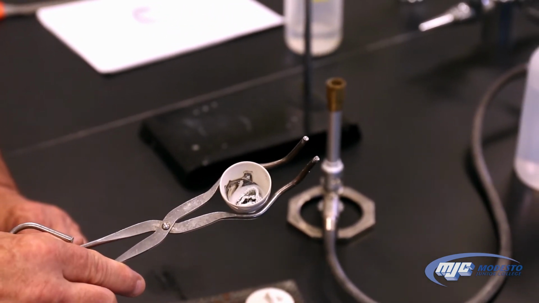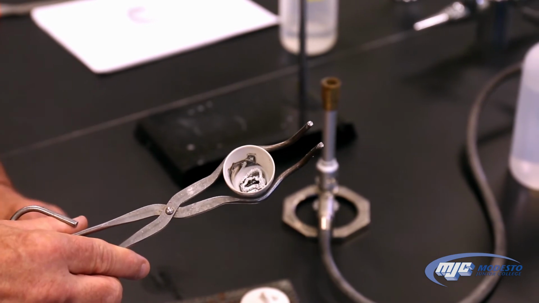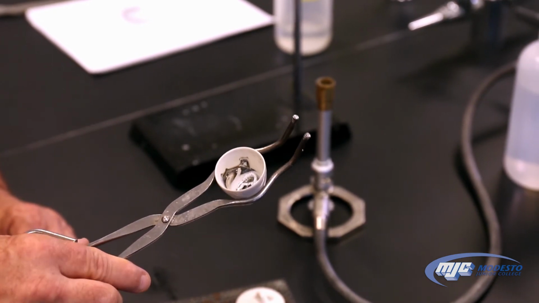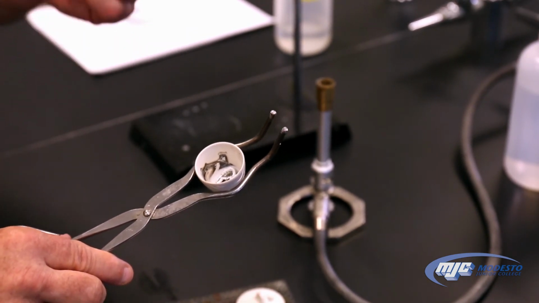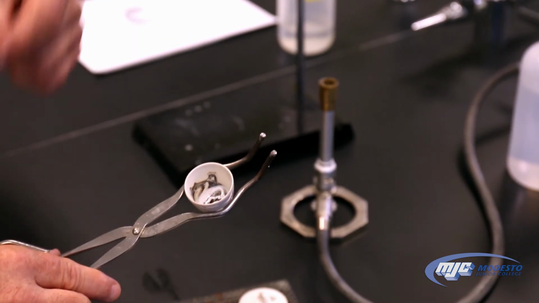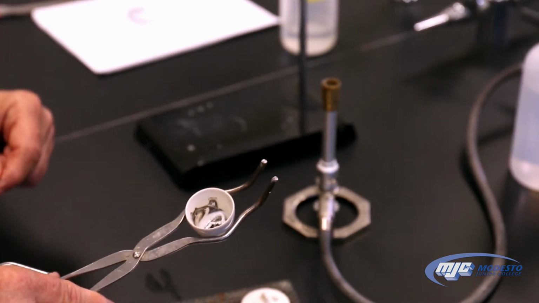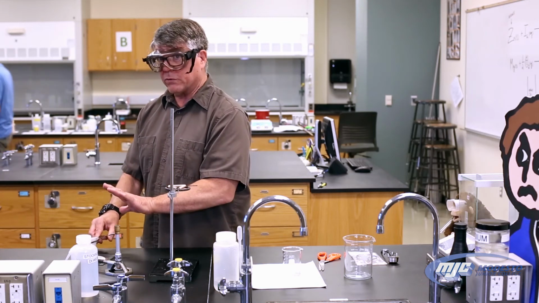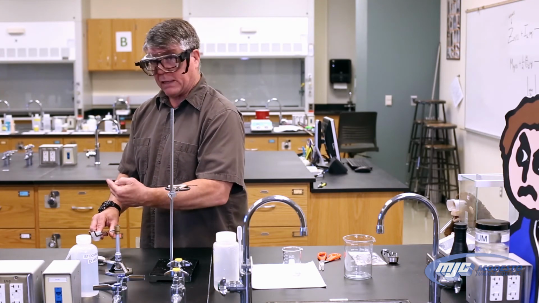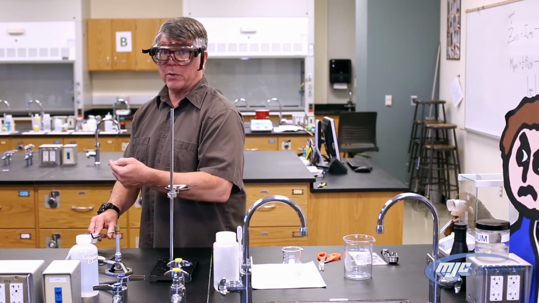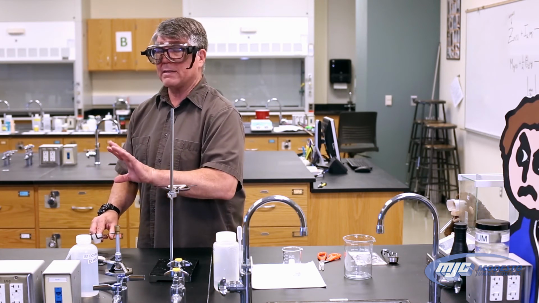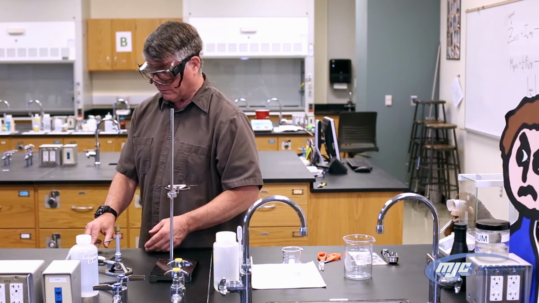That's magnesium that has reacted with mostly nitrogen in the air and some of the oxygen. So there's magnesium nitride in here, as well as magnesium oxide. Our goal is to get it all converted to magnesium oxide. That's why once it's cool, we're going to add some water and heat it up again. And what that will do, that will convert any magnesium nitride in there into magnesium oxide.